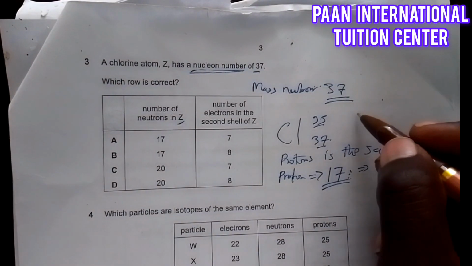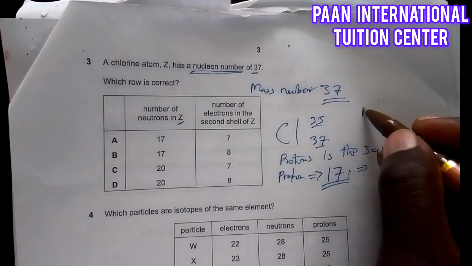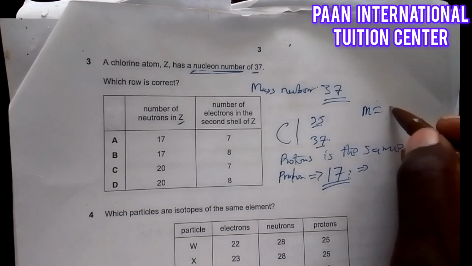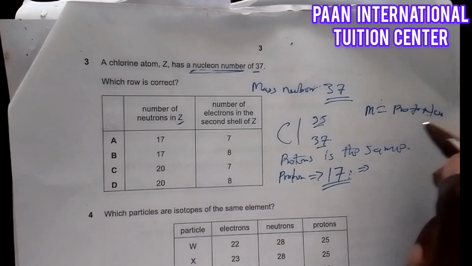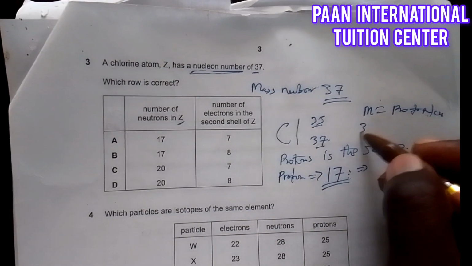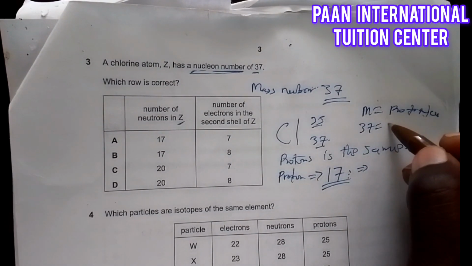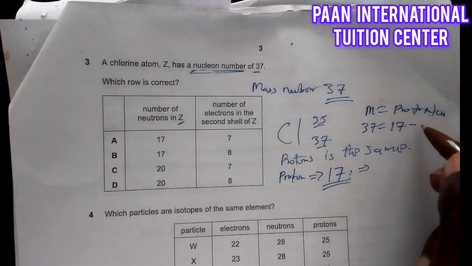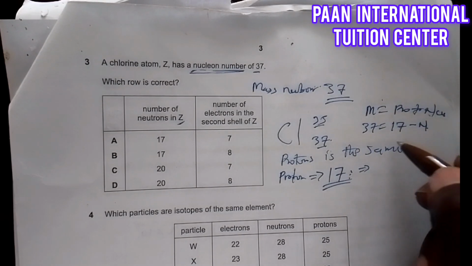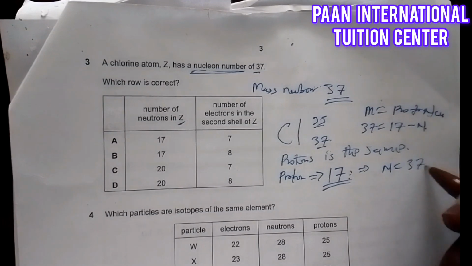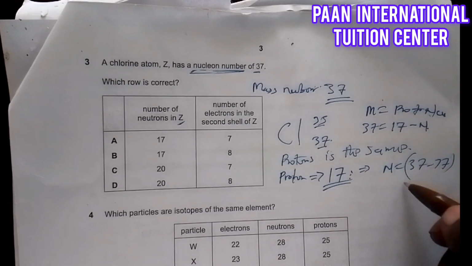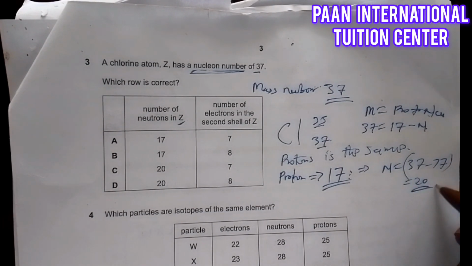So if the number of protons is 17, how do we get the number of neutrons? We have got the formula that mass number is equal to number of protons plus neutrons. So we have got 37 is equal to the number of protons, which we know is 17, plus the number of neutrons, which we don't know. Let's say n. So we find n by saying 37 minus 17. That gives us 20.